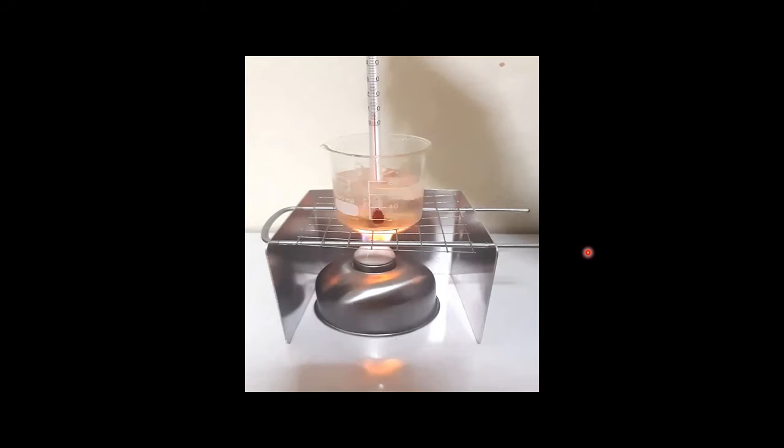At 1 minute and 30 seconds, 10 degrees Celsius. This mark here is your 10 degrees Celsius.